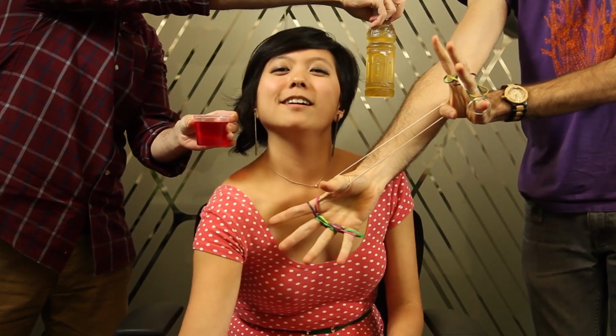Other examples of polymers include Jell-O, rubber bands, plastic juice bottles, sneaker soles, and bubblegum. Now that you know the science behind slime, why don't you make some for your next movie?